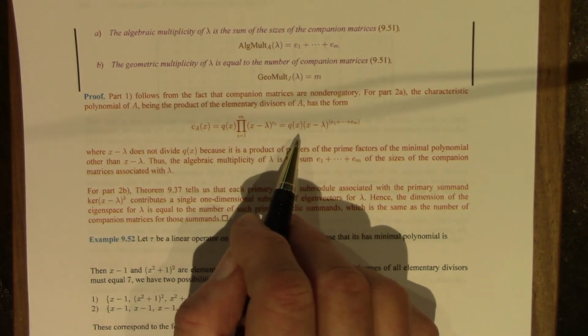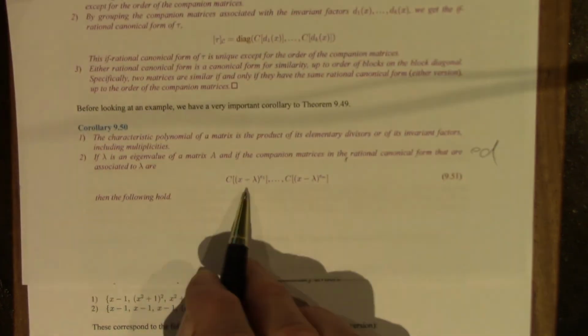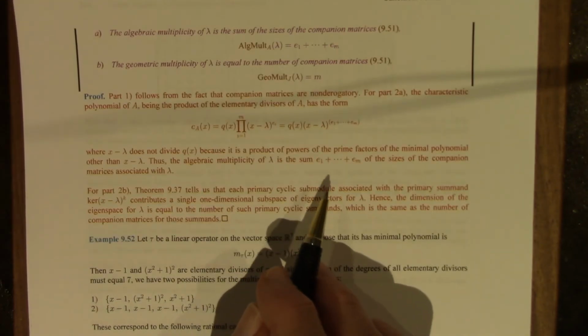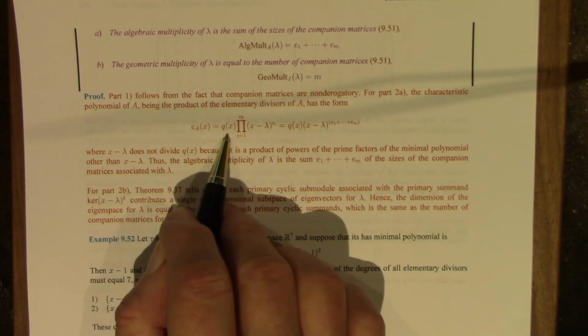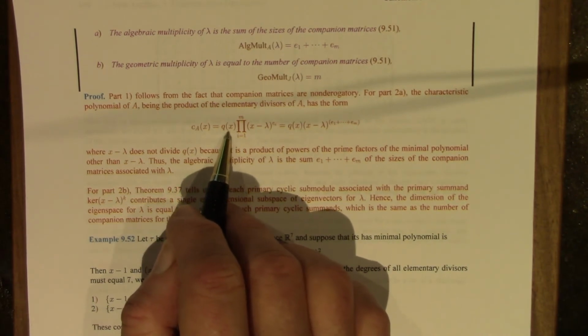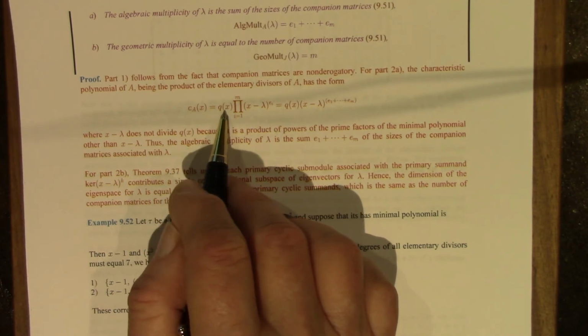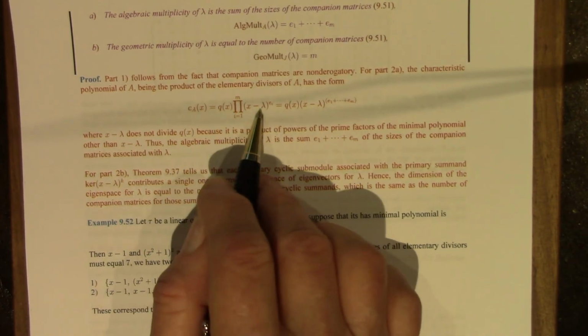It's the product of these polynomials here times the product of the other elementary divisors, which are relatively prime to x minus lambda.